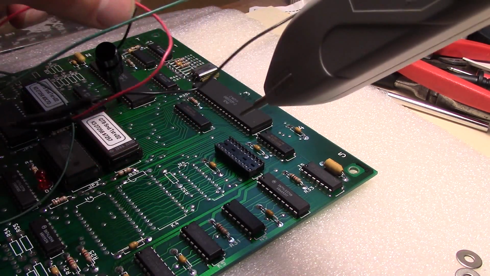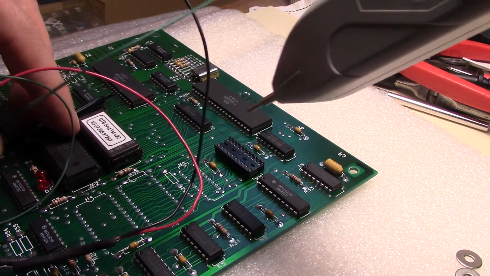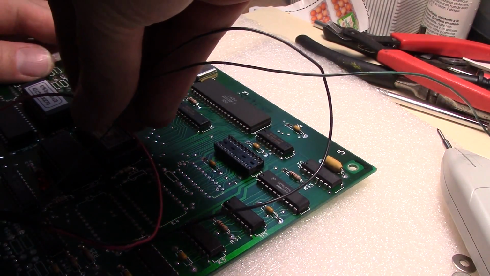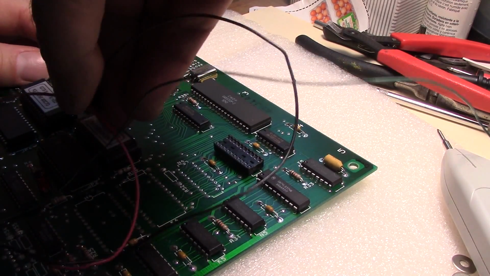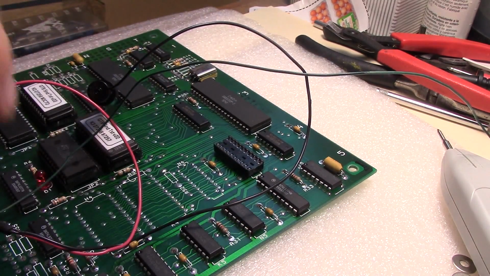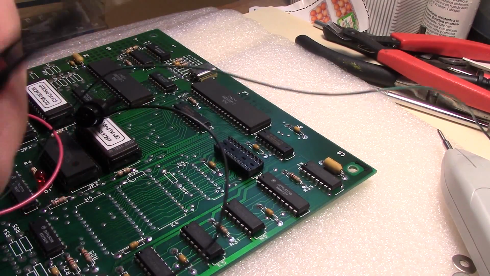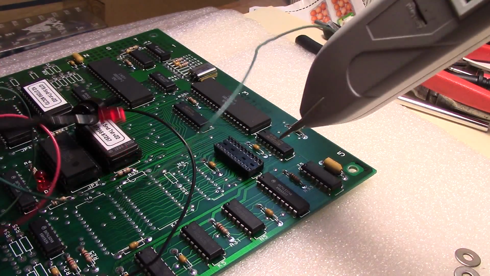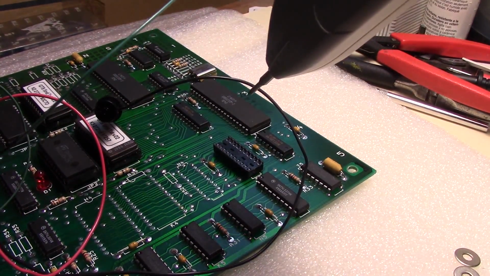Hold on, we'll get this. So now, I'm going to shut the light again so we can see the LED.